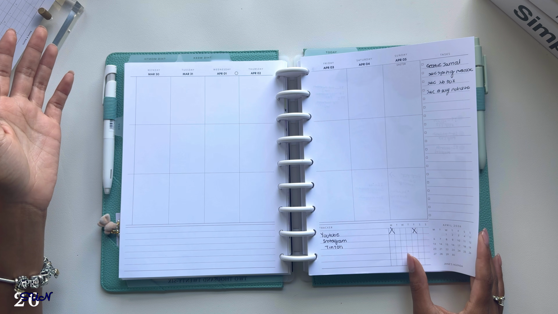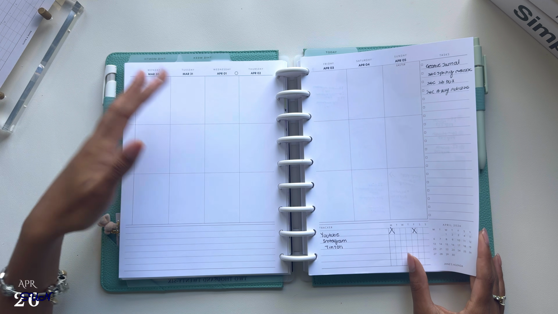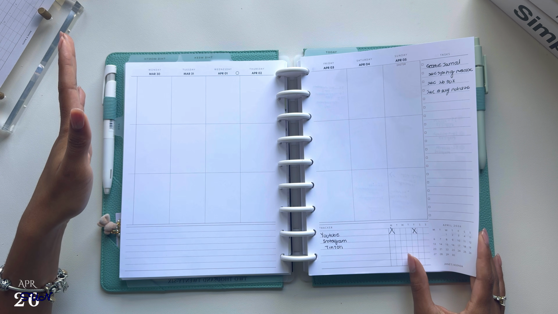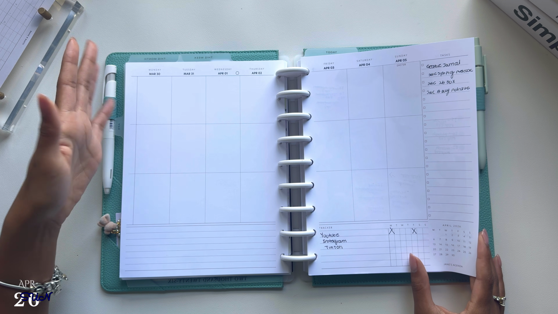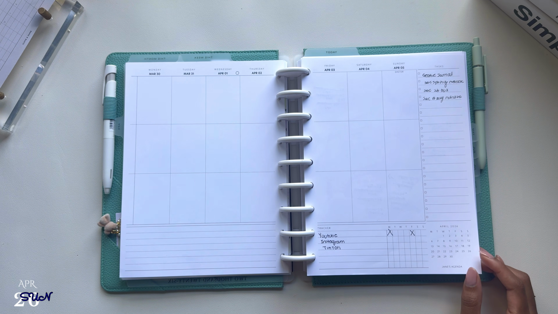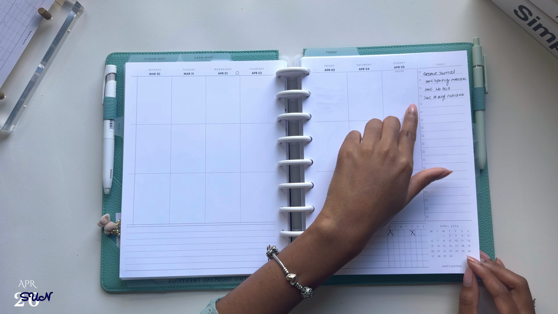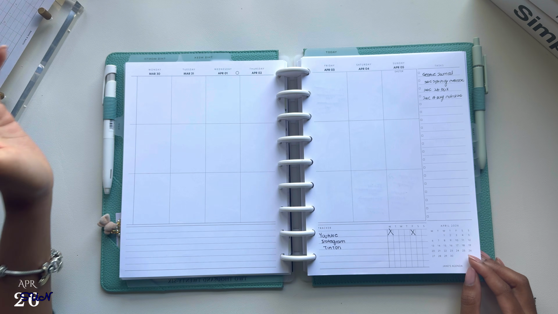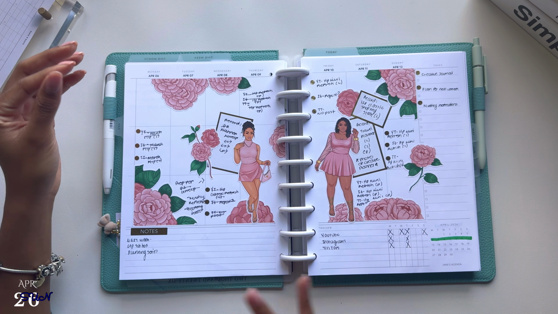So it's fine if I don't use my planner, but this is the first month that I didn't back plan it. I just left it as is. Well, if you consider the tracker and a to-do list down here as back planning, I guess, but I didn't go in with the deco.